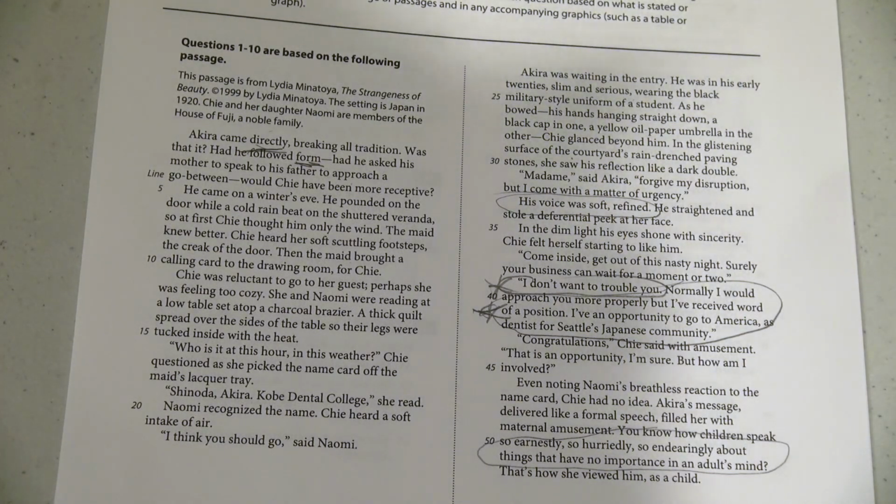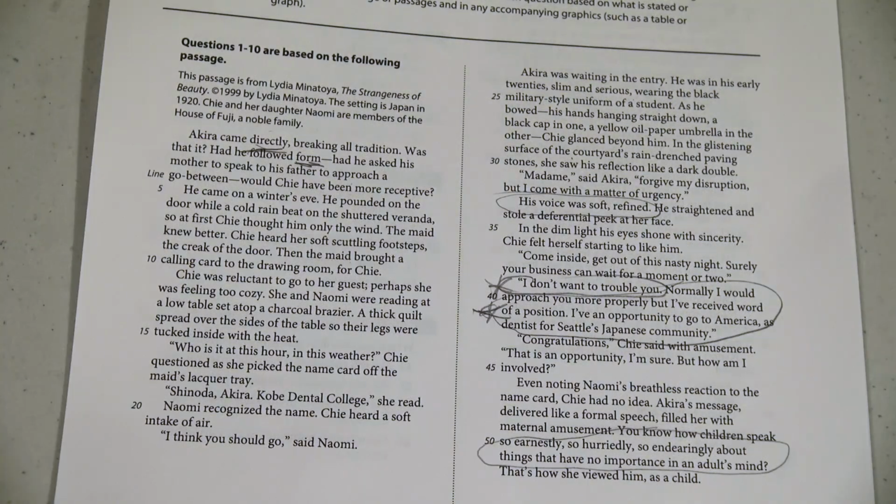Then the maid brought a calling card to the drawing room for Chi. Chi was reluctant to go to her guest. Perhaps she was feeling too cozy. She and Naomi were reading at a low table set atop a charcoal brazier. A thick quilt spread over the sides of the table so their legs were tucked inside with the heat. "Who is it at this hour, in this weather?" Chi questioned as she picked the name card off the maid's lacquer tray. "Shinoda Akira, Kobe Dental College," she read. Naomi recognized the name. Chi heard a soft intake of air. "I think you should go," said Naomi.